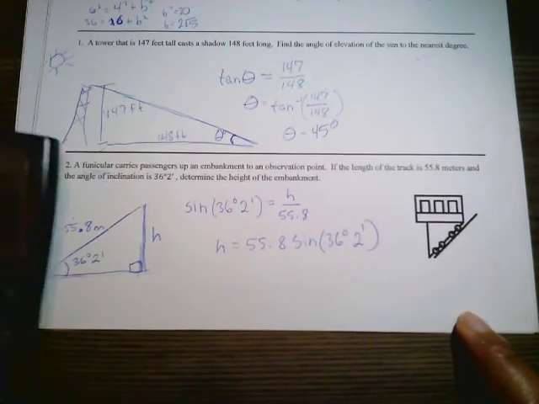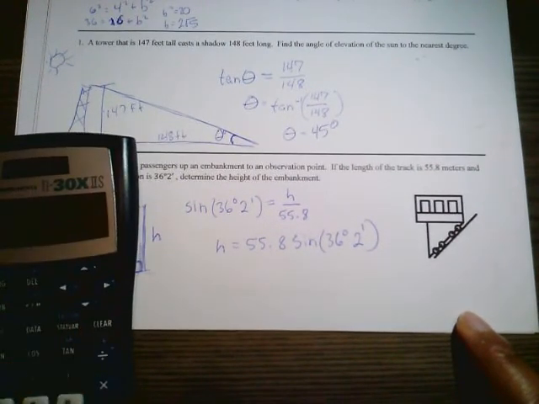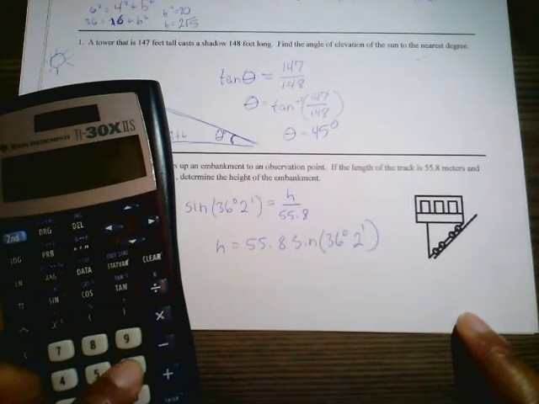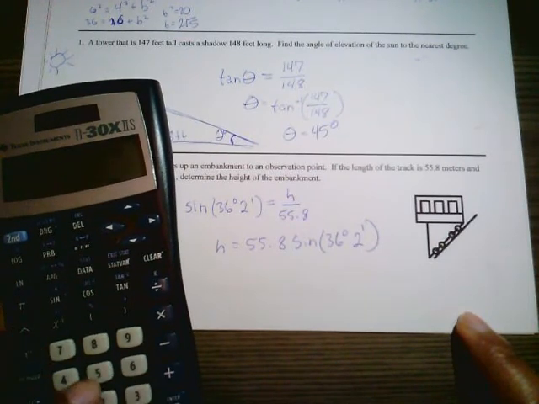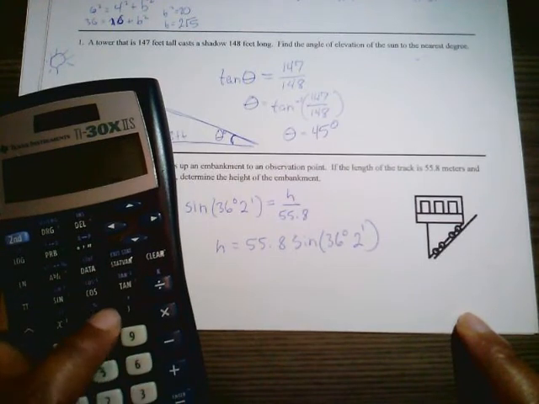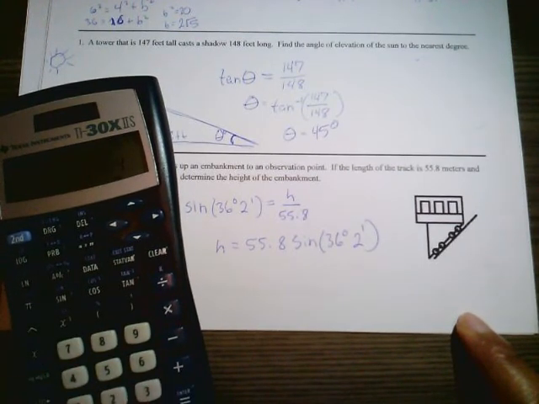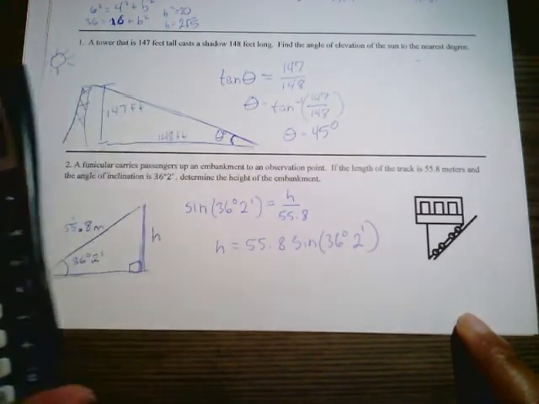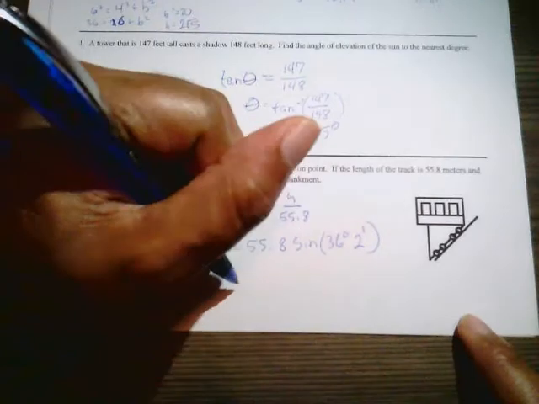Then we'll plug this in: 55.8 sine 36 degrees and 2 minutes. And that gives us 32.8. So it's 32.8 meters off the ground.